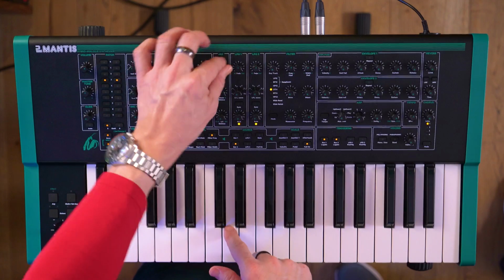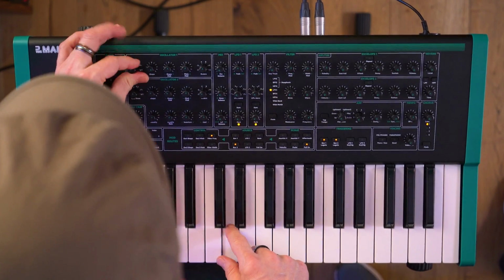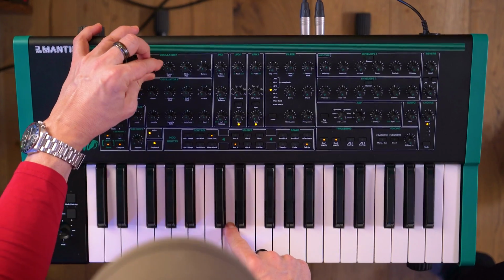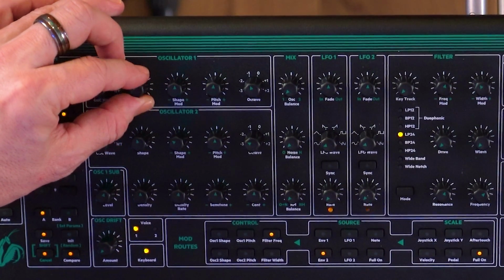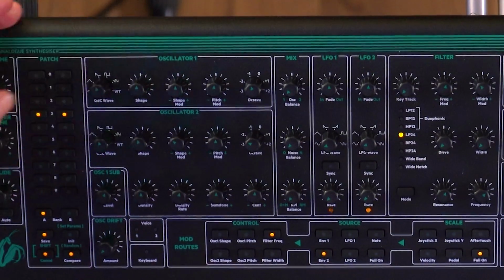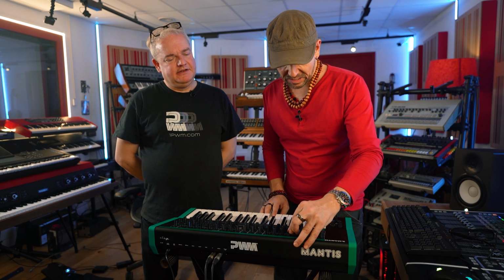Okay, cool. I want to select just... Try some of the wave shapes, particularly if you start with a sine, because there is a shape knob here. In this case, I've got a sawtooth that I'm working on.